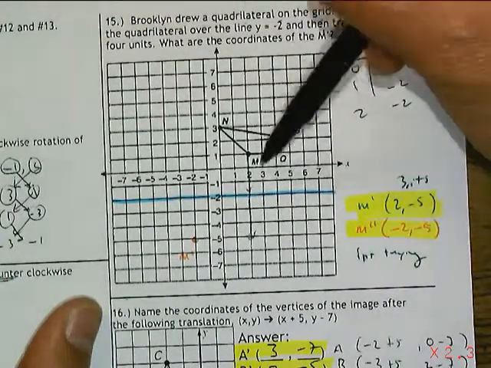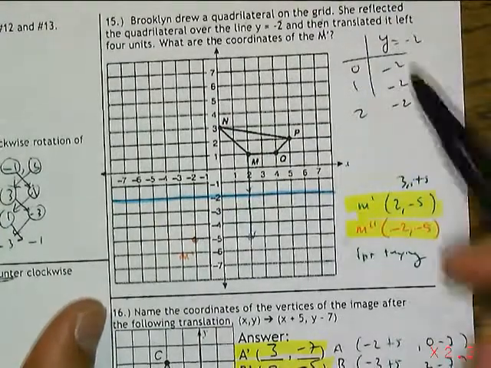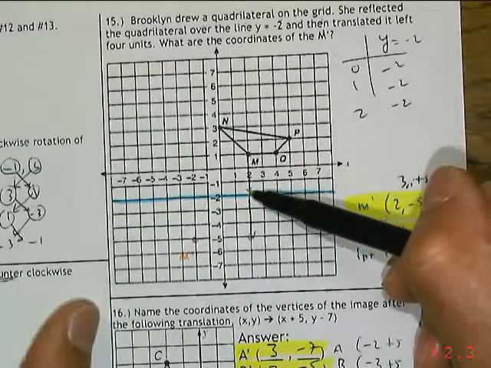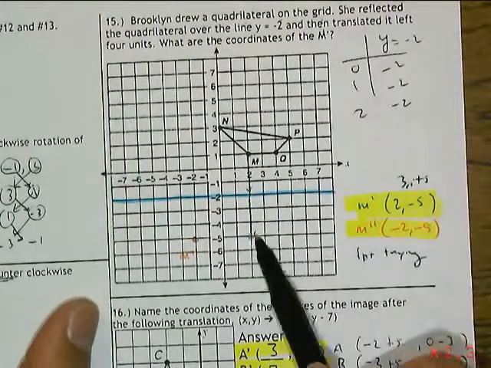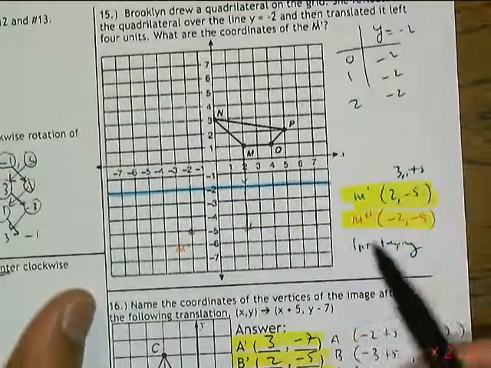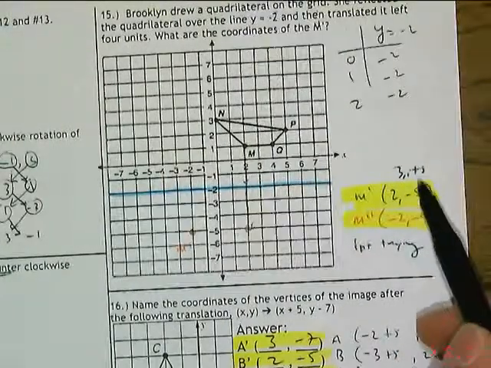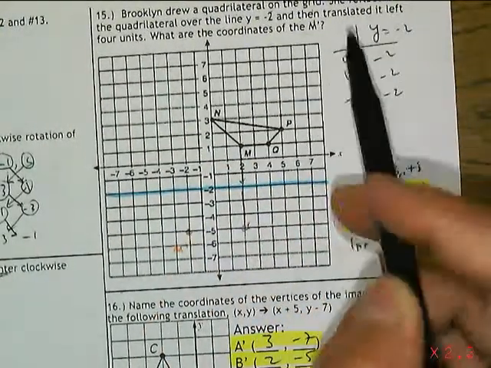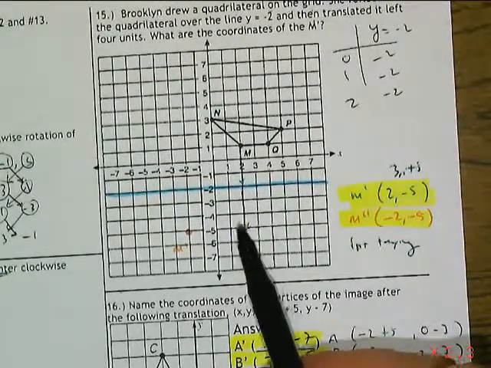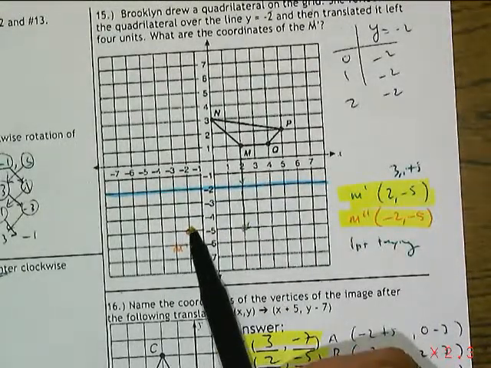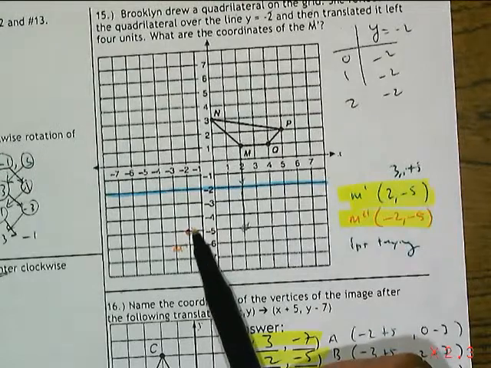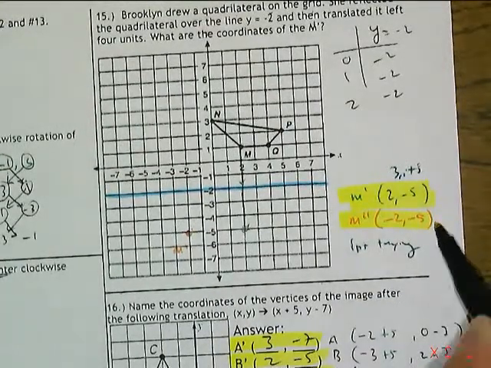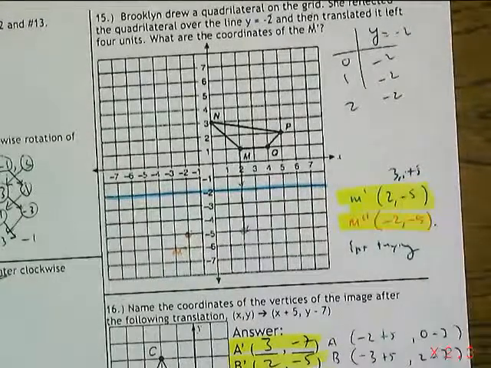So I'm only focusing on M. I count towards the blue line, so 3 down to the blue line, 3 more down, and I get the ordered pair 2, -5. If you left it as 2, -5, I gave you 3 points. Now it says, then translated it left 4 units. If I go left 4 units, 1, 2, 3, 4, that's the coordinates -2, -5. So I gave you 4 points for the correct answer, and if you were wrong, then I gave you 1 point for trying.